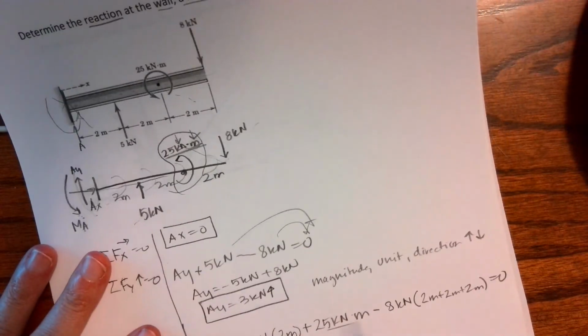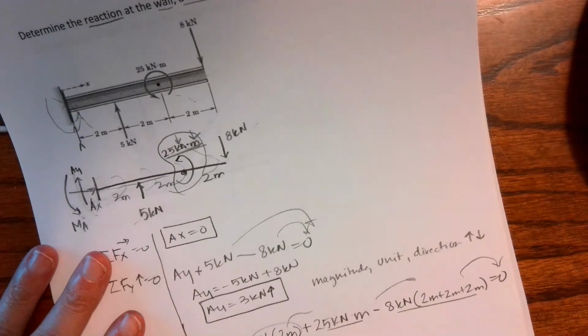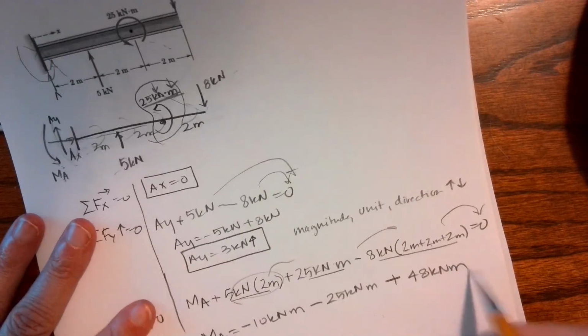So I can move all of these to the right using algebra, and I have MA equals negative 10 kilonewton meters minus 25 kilonewton meters plus 2, 4, 6, 48 kilonewton meters.